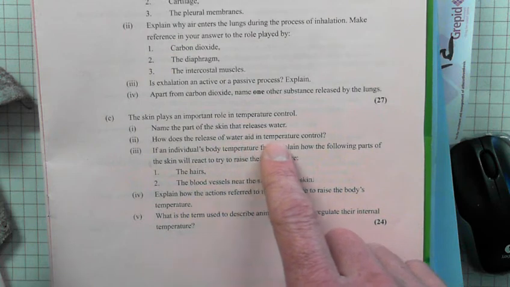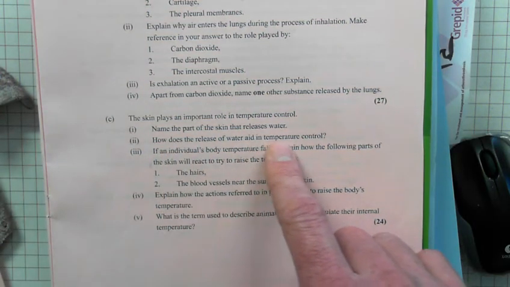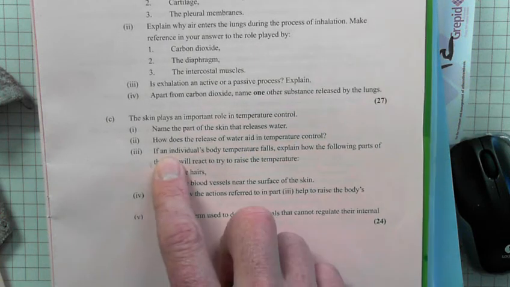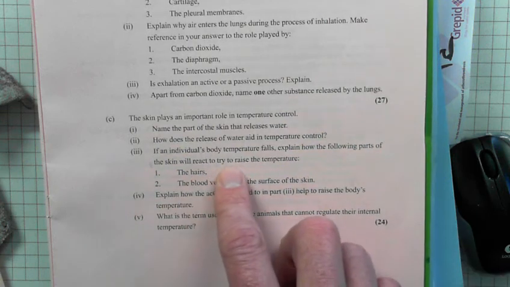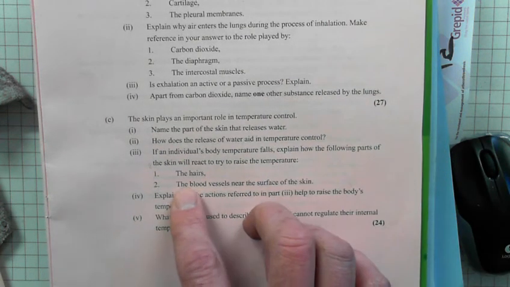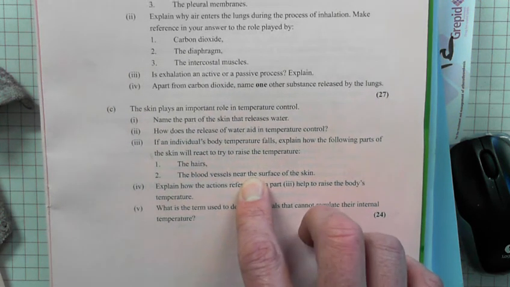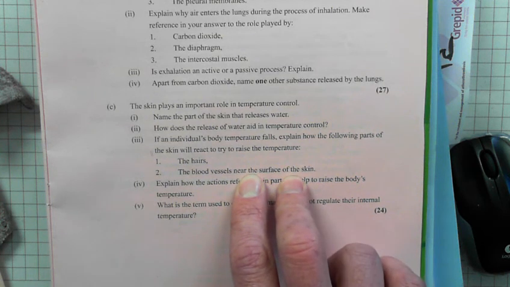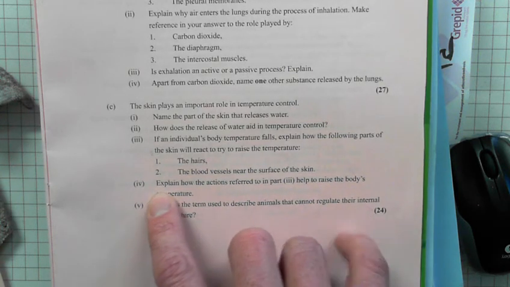How does the release of water aid in temperature control? Yeah, it's constricted. So that allows you to cool down. Sorry. If an individual's body temperature falls, explain how the following parts of the skin will react. Sorry, we did that. So this part here, the blood vessels near the surface of the skin. So they'll contract if the environment is too cold, and they will dilate, that means get bigger, if it's too warm.